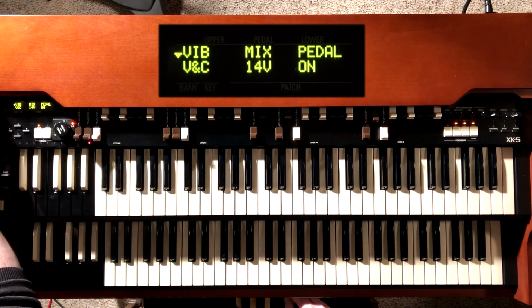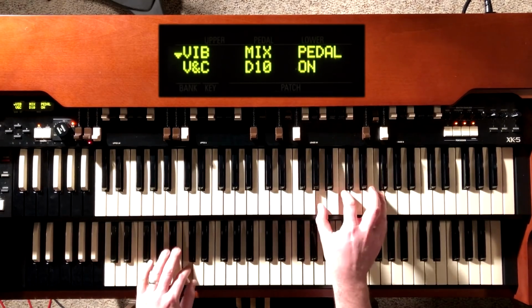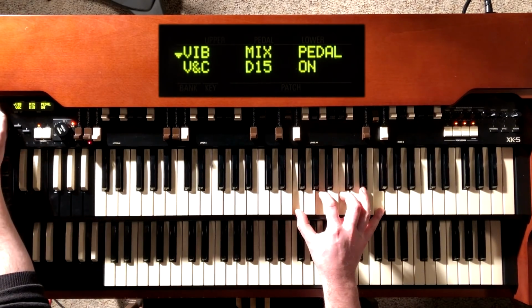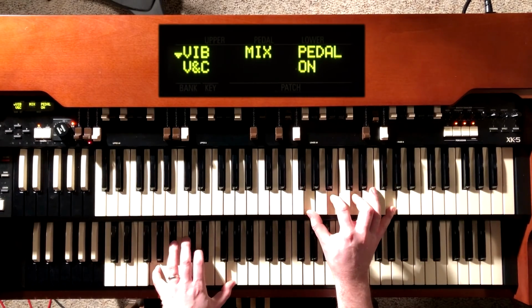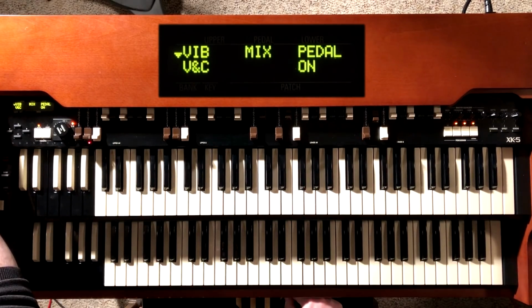My old C2 is more over here. Maybe even this much. It's all just personal taste based on what is your ideal Hammond sound.